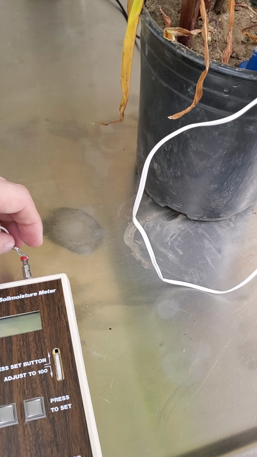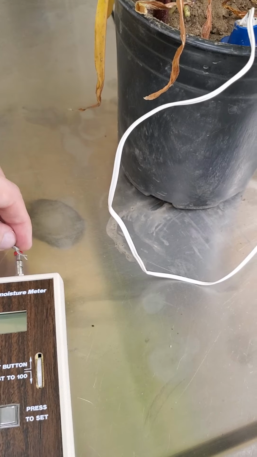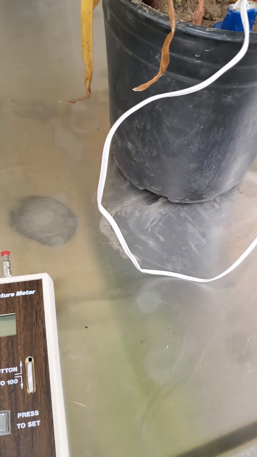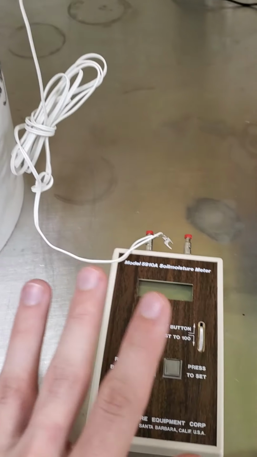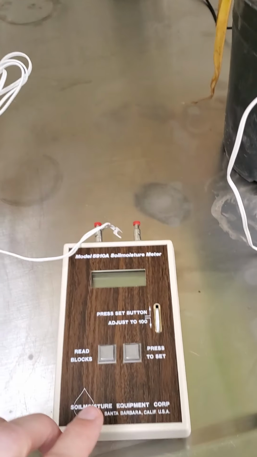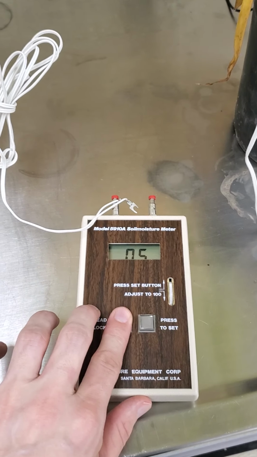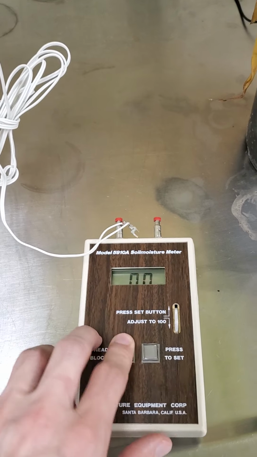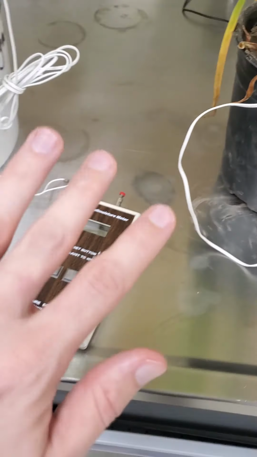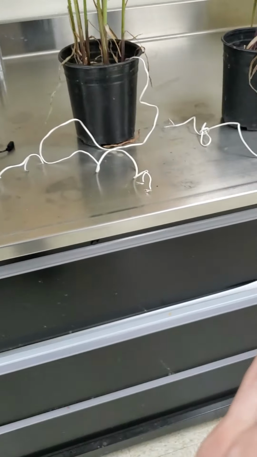So I'm trying to put these on. Hopefully they stay. They're not going to. I can't do this one-handed. But basically that's what I'm going to be doing: the cord comes straight from that into this, and then I would press the button. It's going to say 0 because they're not connected. But that's what I would do. That's where the data is coming from. Do it for each one of these.